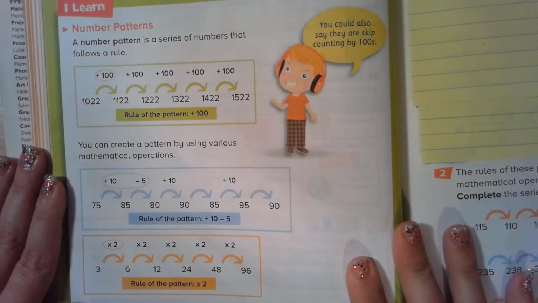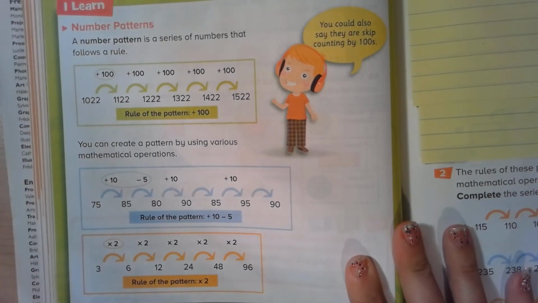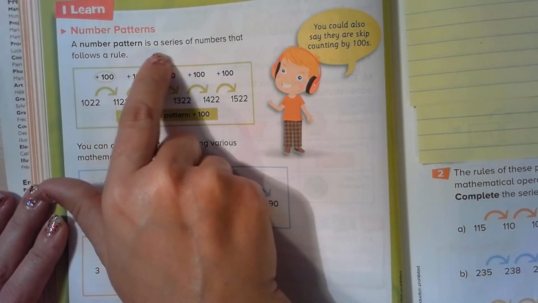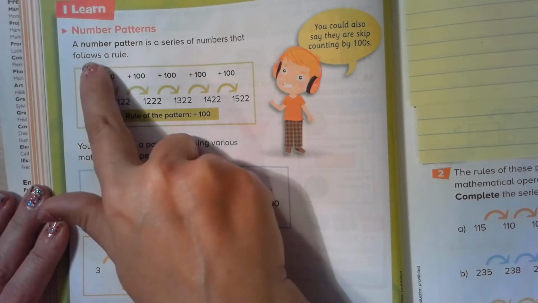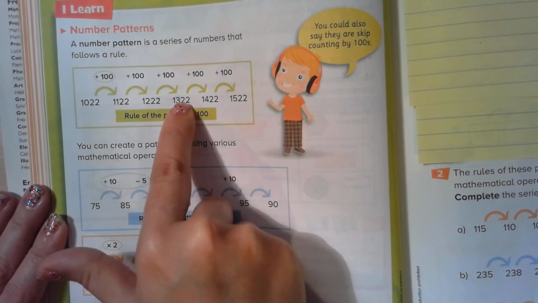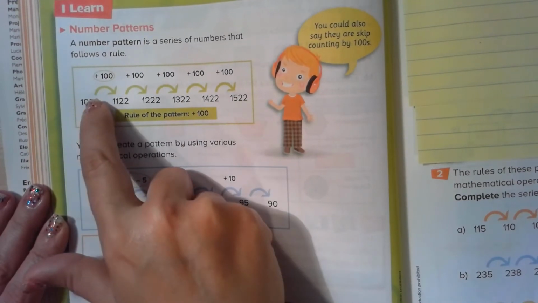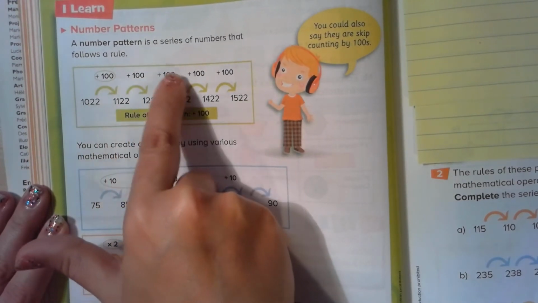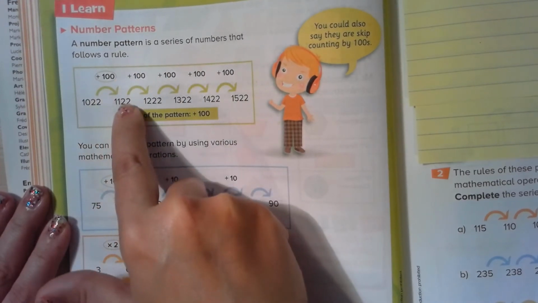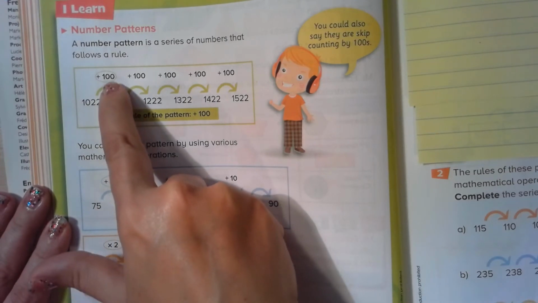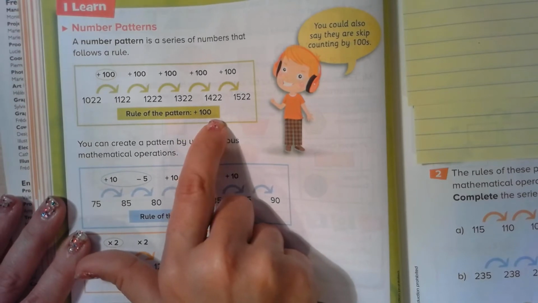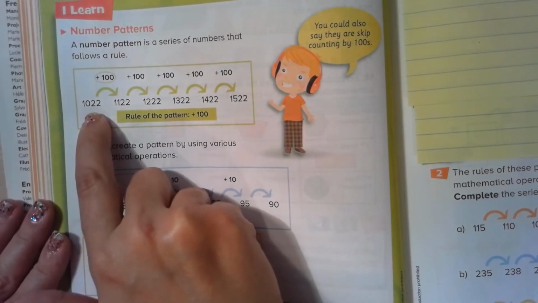So the question you should ask yourself is, what are number patterns? Our book tells us that a number pattern is a series of numbers that follows a rule. So here we have a series of numbers, and they follow a rule. The rule is that each time the number goes up by 100, we add 100. So the rule is plus 100. Let's see if that's true.